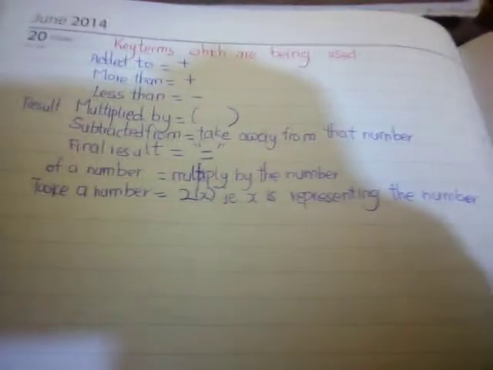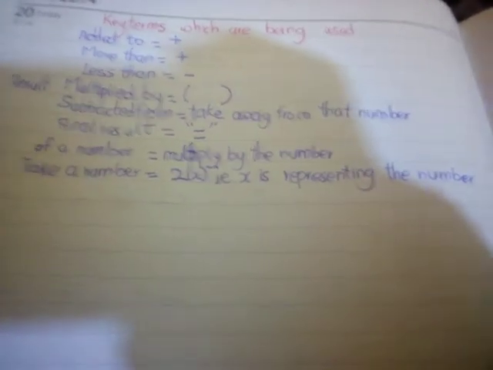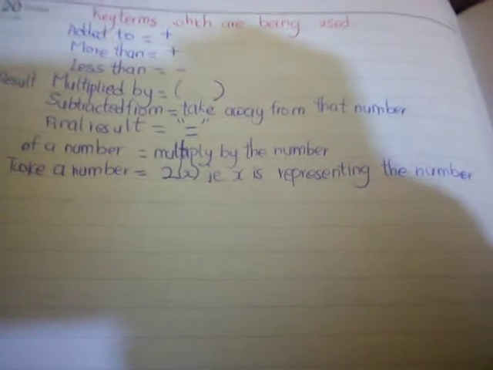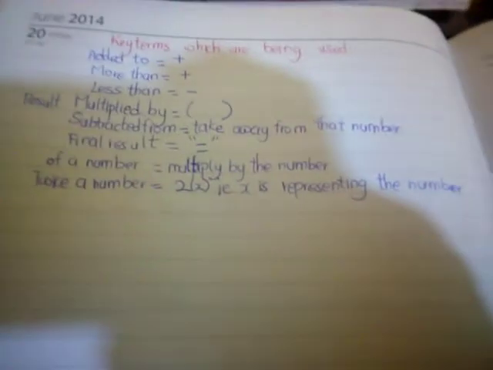Hello, so we're back, and today we're looking at word problems on linear equations. But before we start, I'm going to give you some key terms which are used when they give you a word problem on a linear equation. These are the main words in a word problem which you're supposed to pick out to be able to find the equation and solve for whatever they ask you to solve.